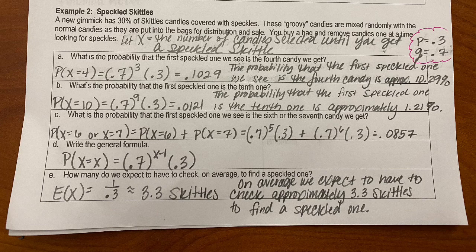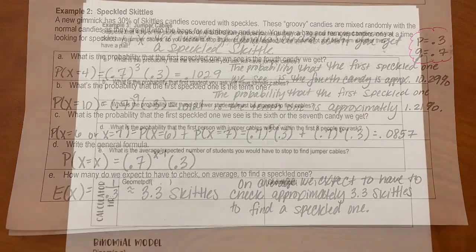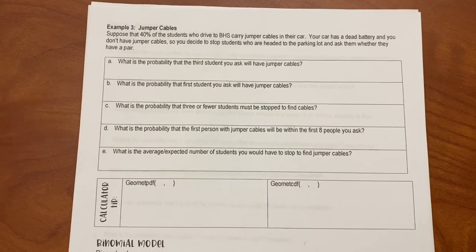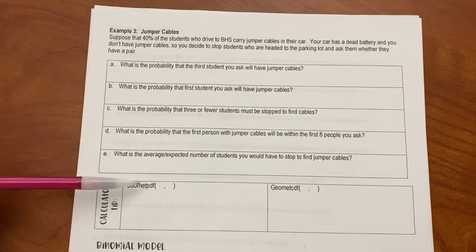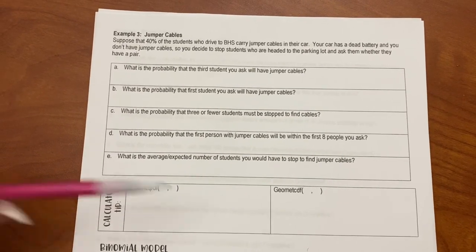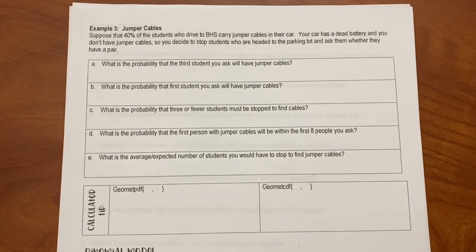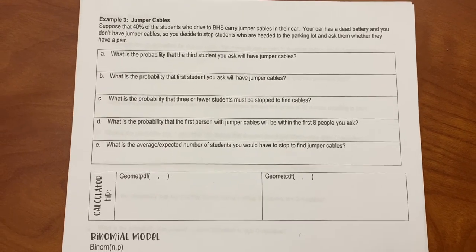All right, so remember at the beginning, we found that the expected value for a geometric probability model would be 1 over whatever its p-value was. So when we do 1 over 0.3, we get approximately 3.3 repeating. And so that would be what we would expect for the number of Skittles. All right, so example number 3 you'll do on your own and we'll check in class. What I want to show you now are the calculator steps you'll need for the 84 in order to do a geometric model.